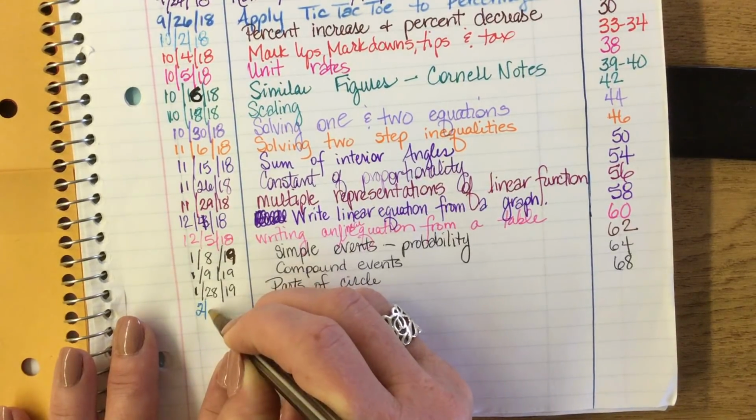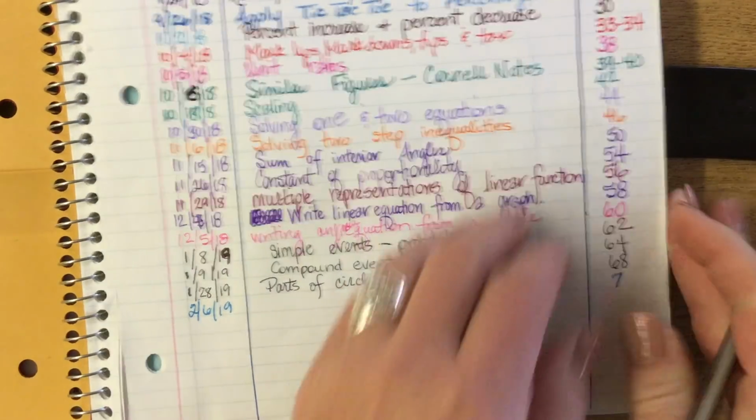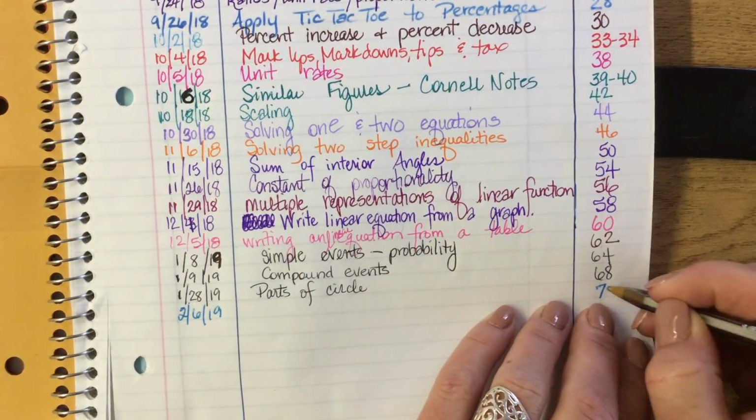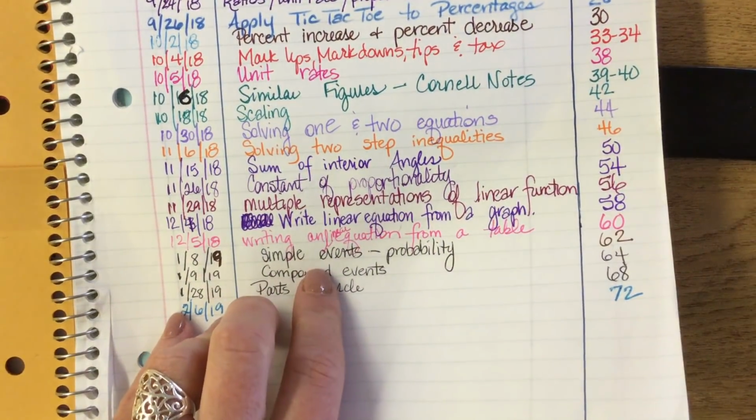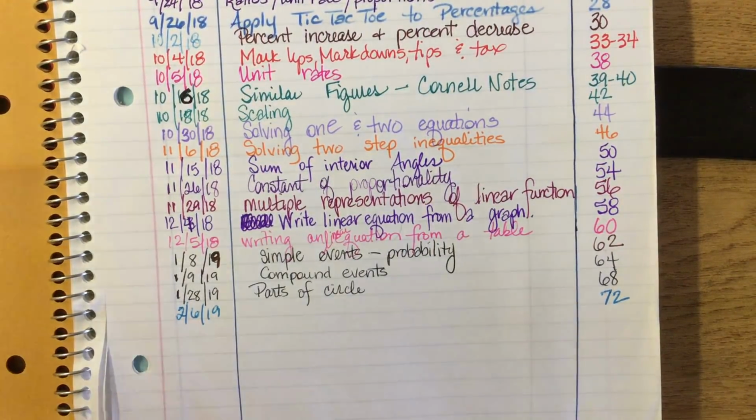So today's date is 2/6, I think it's the 7th actually, but that's okay. I'm going to be on page 72. You may not. But what we're going to do is, sorry, where is it?